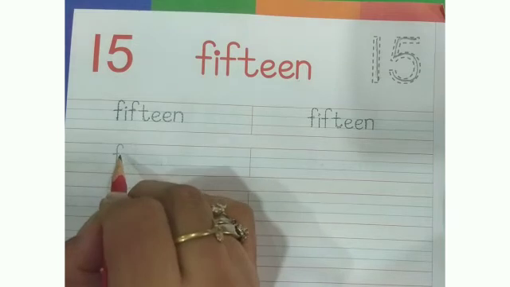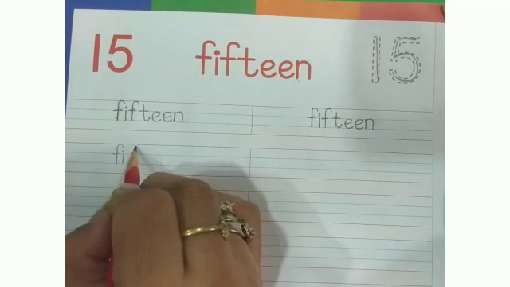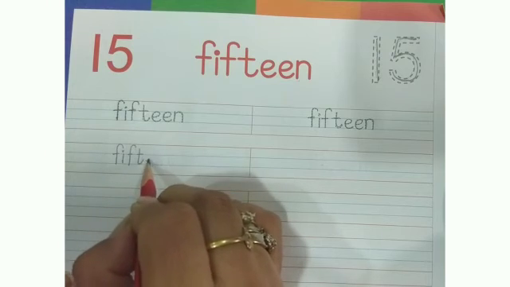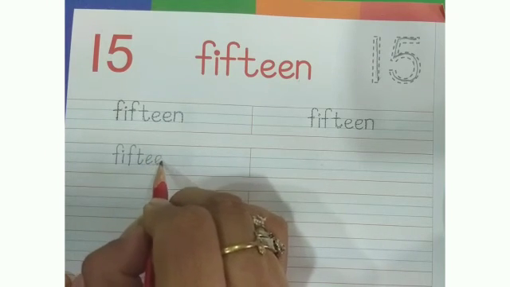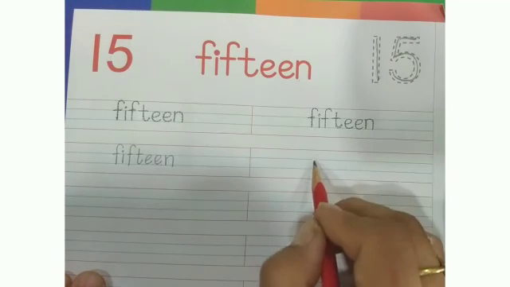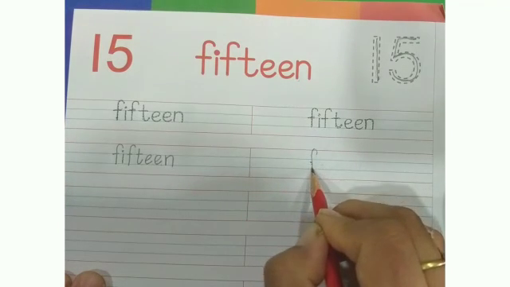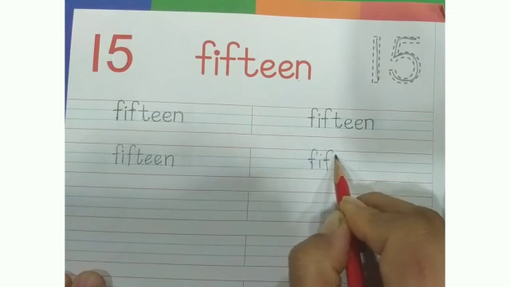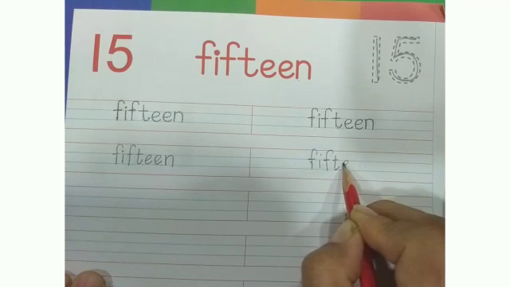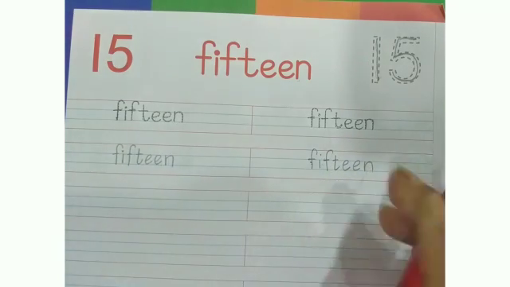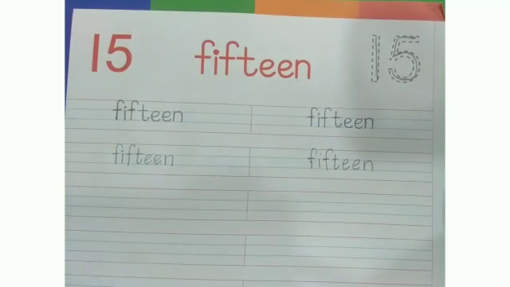F, I F T, E E N, 15. We are going to write here F, I F T E E N, 15. Children, you are going to complete the whole page now.